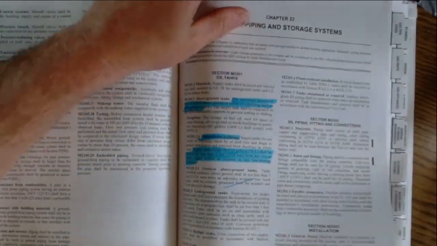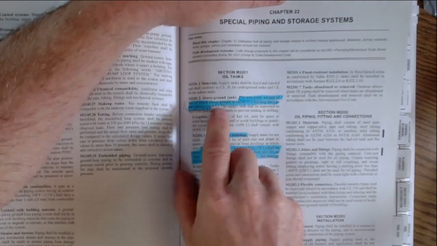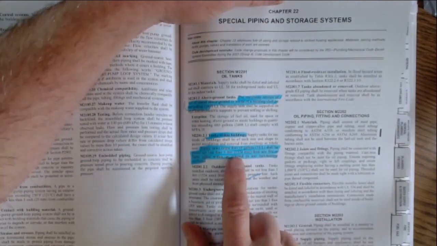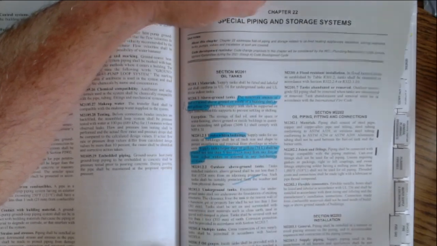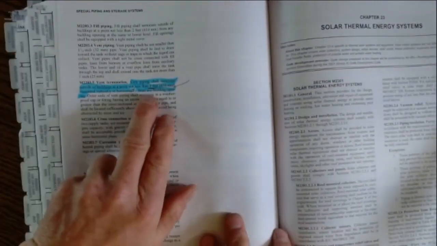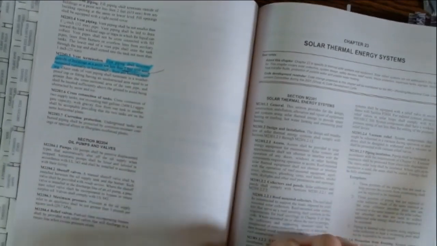Okay, if you have like a fuel storage container in your basement, 660 gallons is maximum. If it's more than 10 gallons, it'd be 5 feet away from any flame source. And you're going to have a venting going out to the outside. It has to be 2 feet away from any opening.